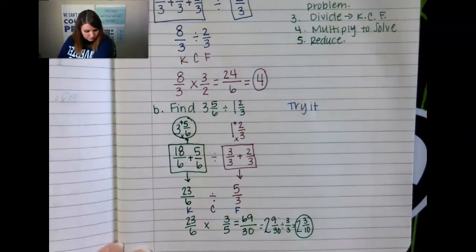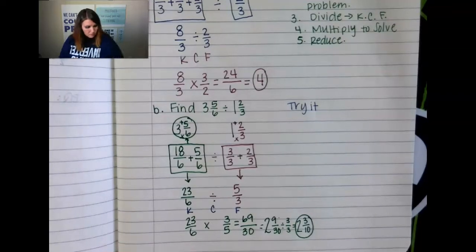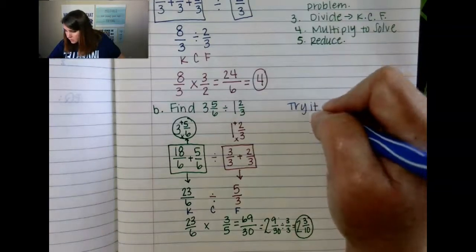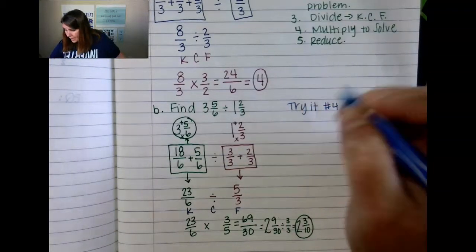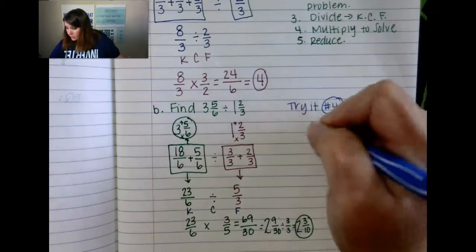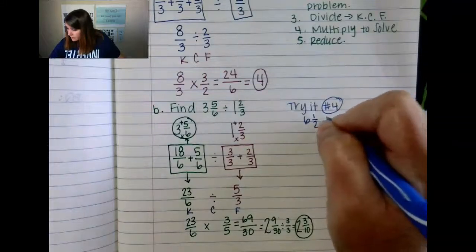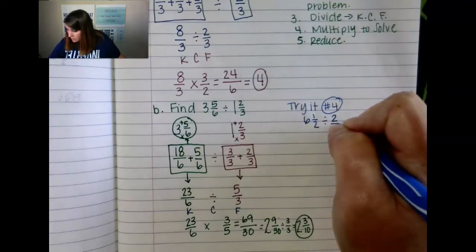Let's do try it number 4 in your book. So this is try it number 4 in your book. And it says 6 1/2 divided by 2/1.